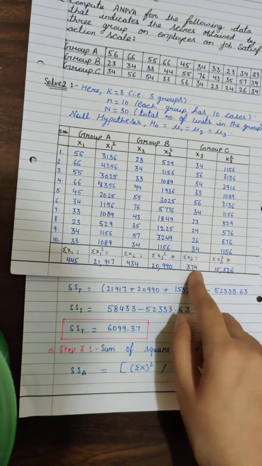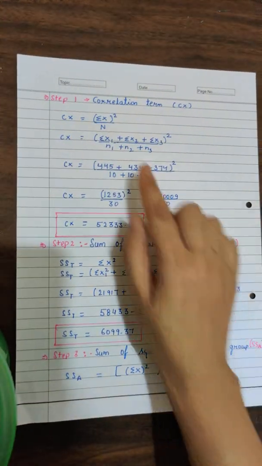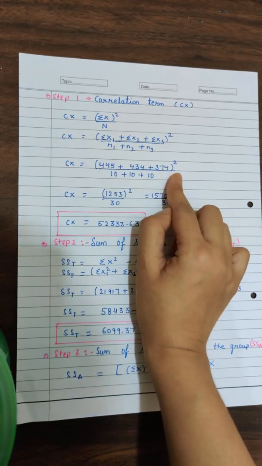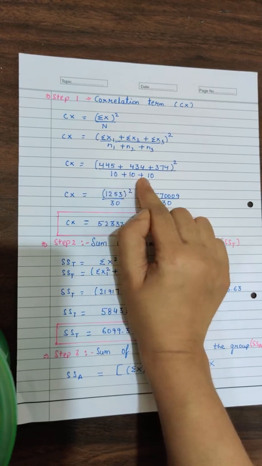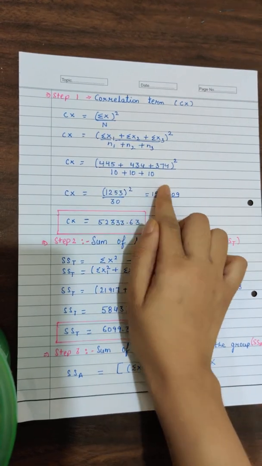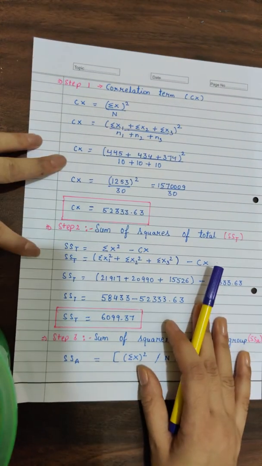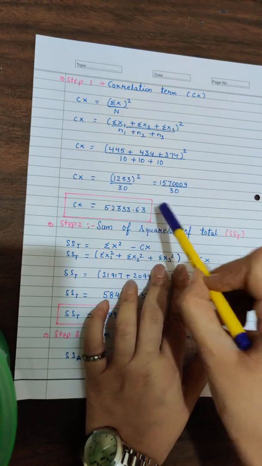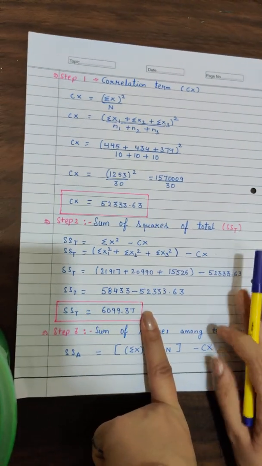Sum of x3 is 374. So 445 plus 434 plus 374 whole square upon 10 plus 10 plus 10. And when you will calculate this, you will get the answer. Cx will be then 5233.63.